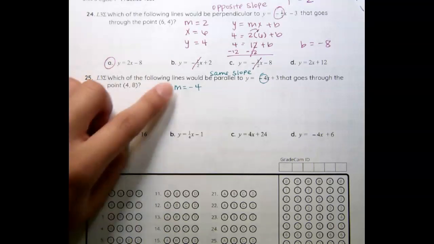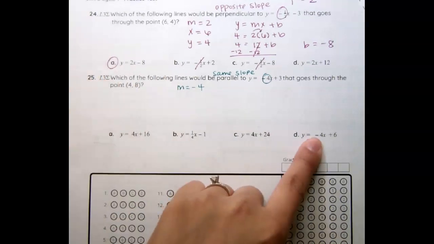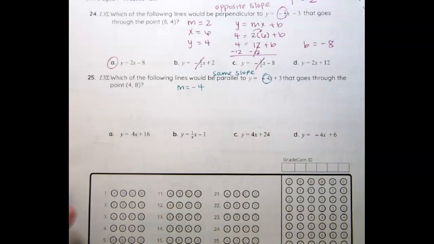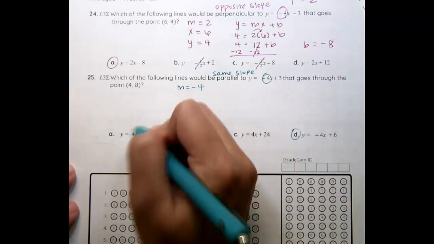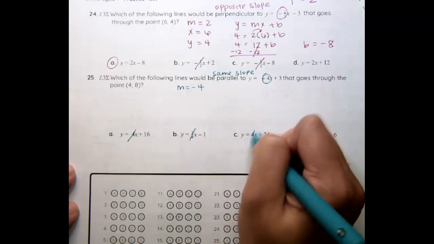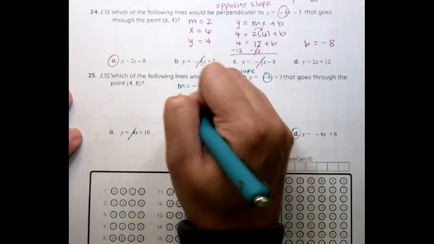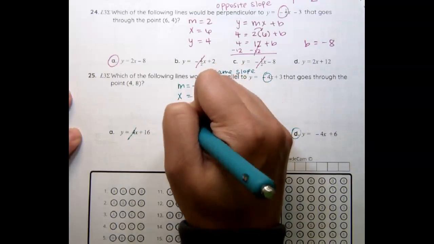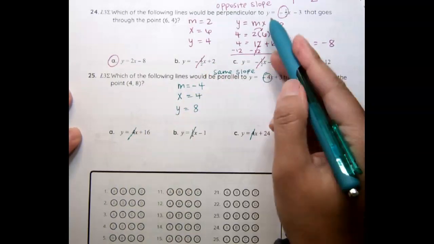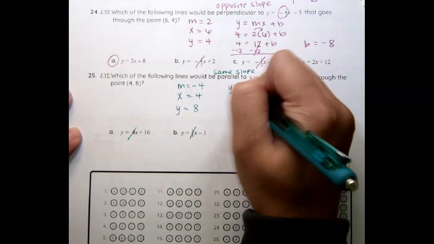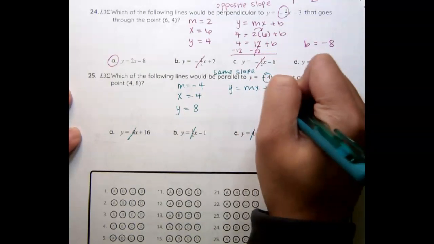But just by knowing that the slope stays the same, the only one that has the same slope is D. Now D isn't really true because the y-intercept is wrong, but it still kind of works. I'm going to finish this off to show you what the correct answer should be because we made a mistake. My x is 4 and my y is 8. So I'm going to plug everything in just like I did up here. Y equals mx plus b.